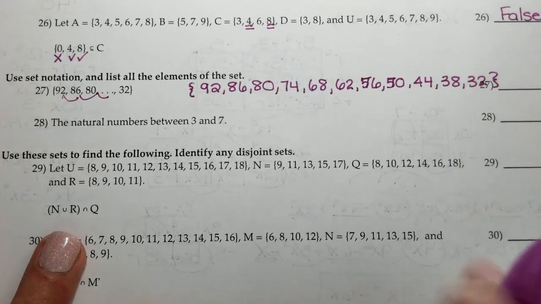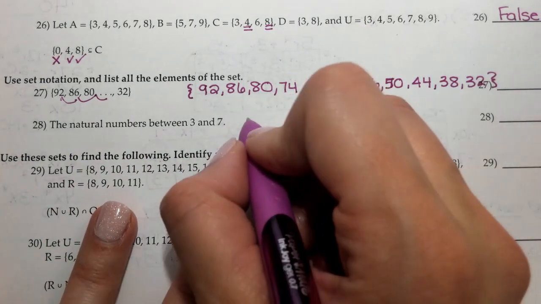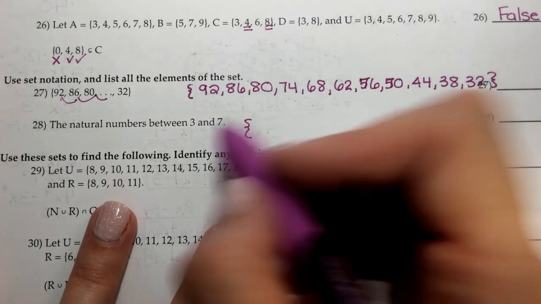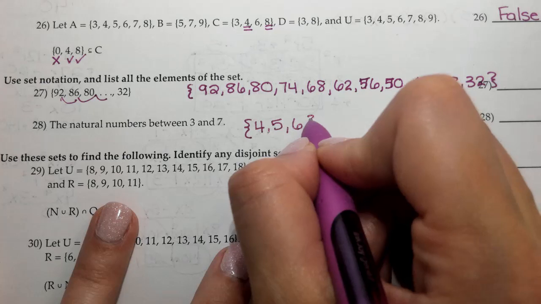All right, this next one, the natural numbers. So natural means like our counting numbers, not including 0. And it has to be between 3 and 7. So that's 4, 5, and 6.